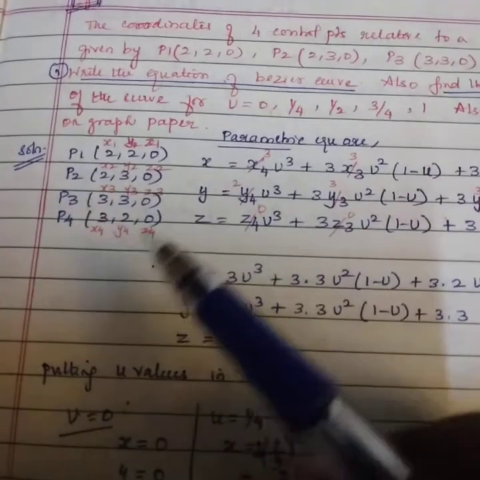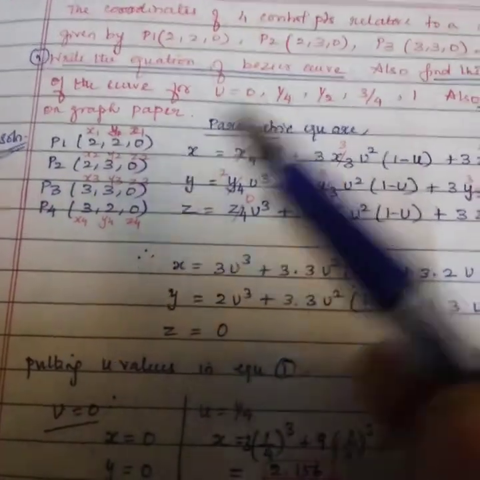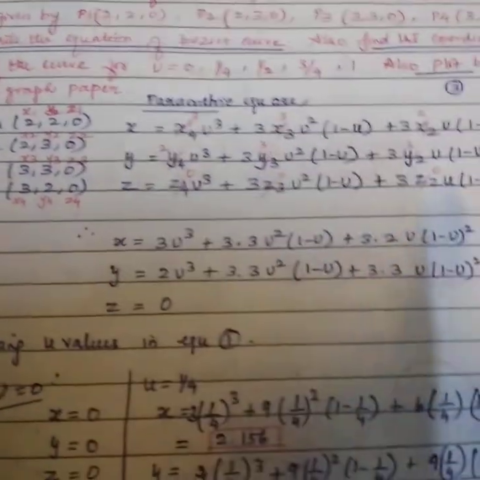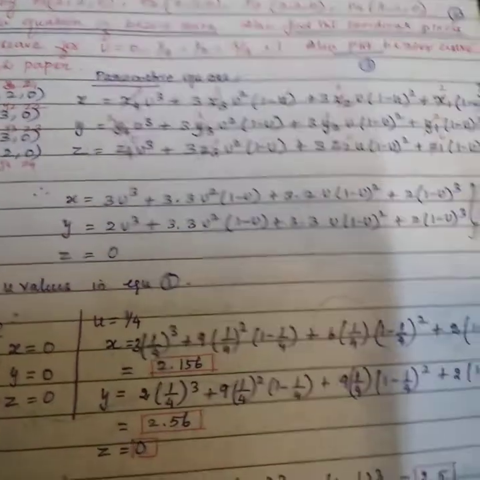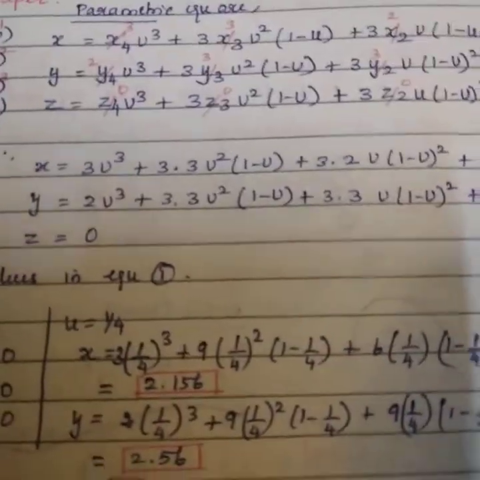So we need to substitute the values of all these x, y and z values as well as u values in this formula in order to get the Bezier curve.